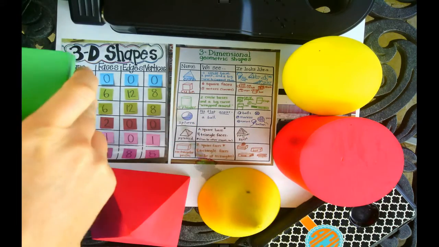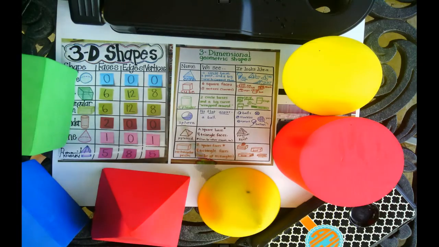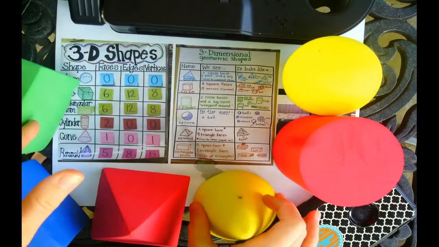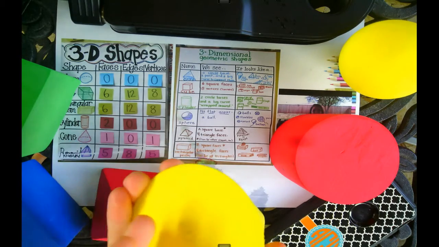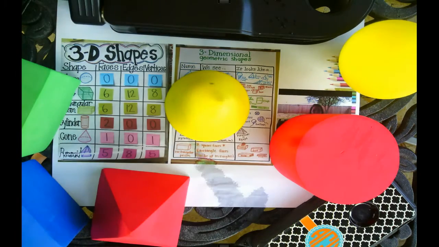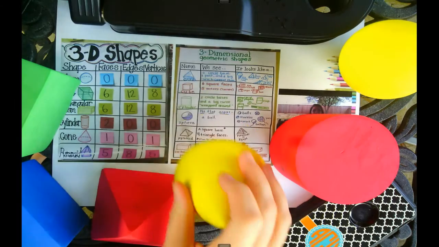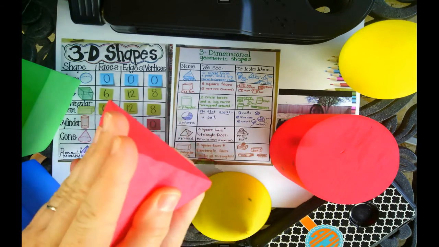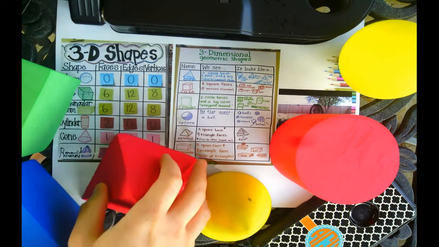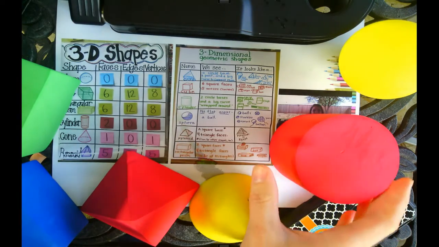Now you also heard me talk about bases. A base is a face. So for example, on my cone, it has one face, which is its base. It's the base because that's what it has to stand on. Same thing for my pyramid. It has a square base at the bottom because that's what it stands on. That base also counts as one of the faces.